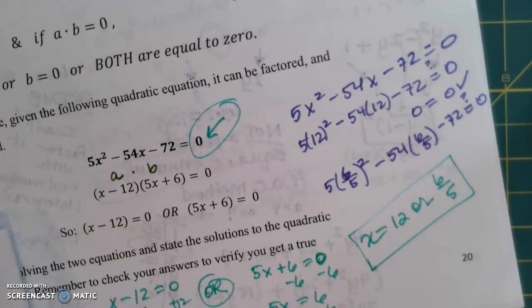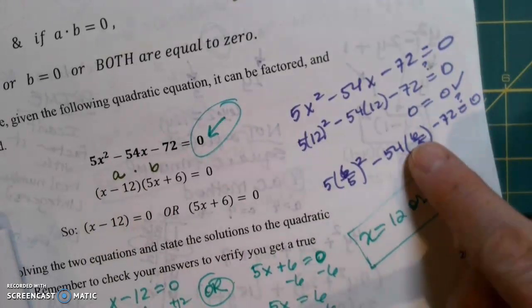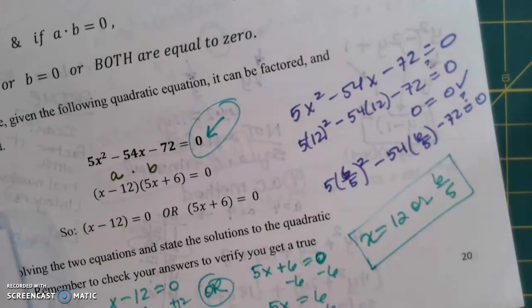And if you're getting any weird answers here, you might want to look at 6/5 as a decimal. 6/5 is something that will have a terminating decimal. It's going to be 1.2, so it's a little bit easier to deal with here. All right, let's see here.